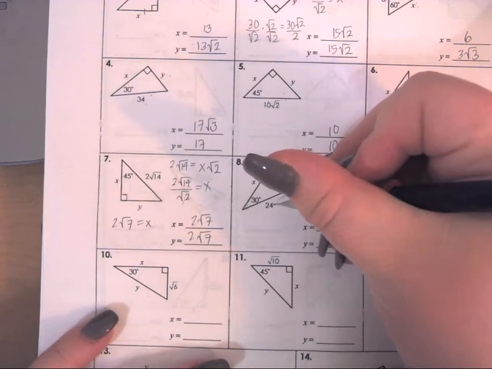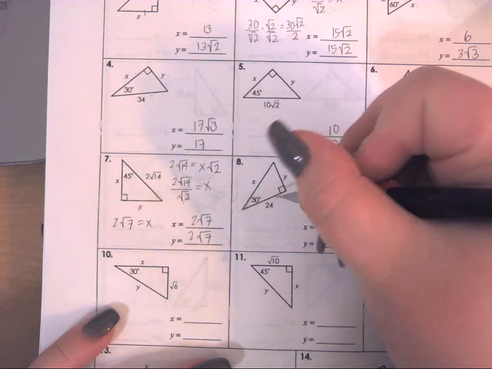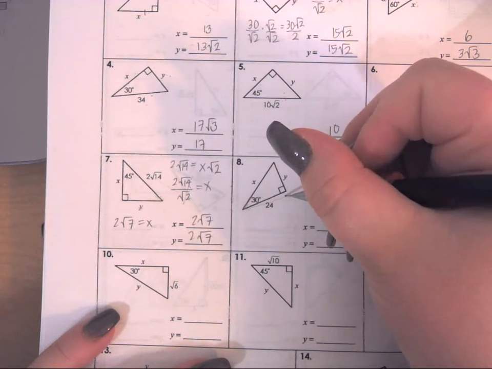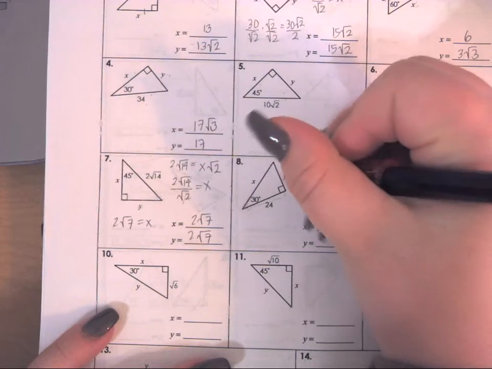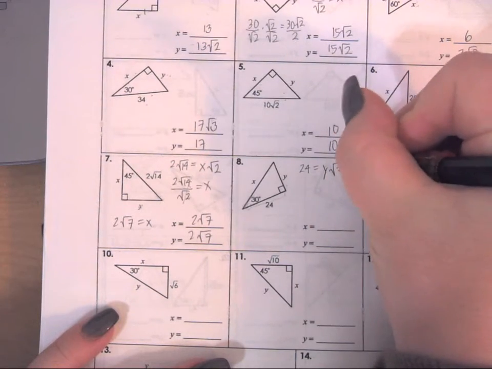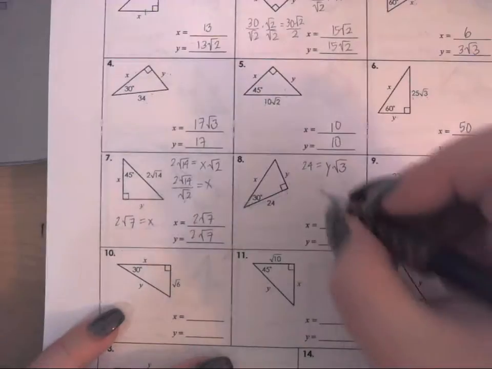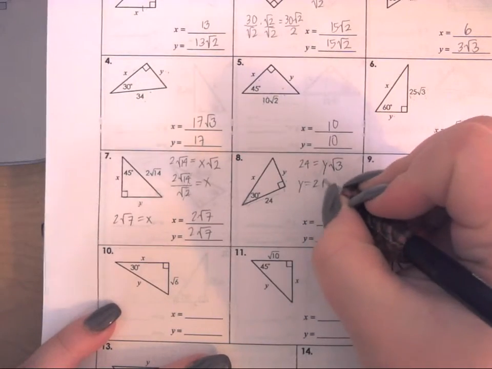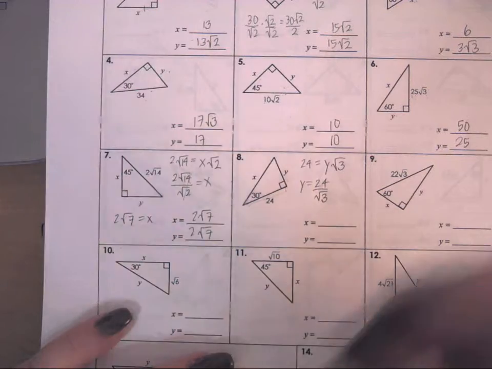Okay, so this is another one that's not so attractive, because the long leg is the short leg times root 3. So 24 equals the short leg, which is y, times root 3. So this one you do have to divide by root 3. So then y is 24 divided by root 3. And then you have to rationalize.